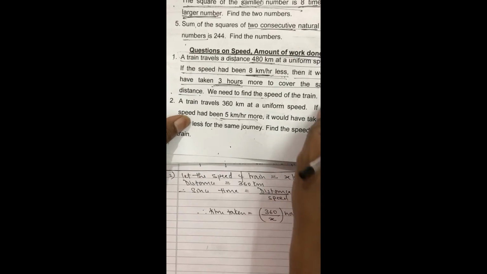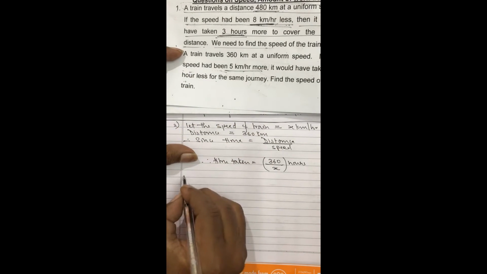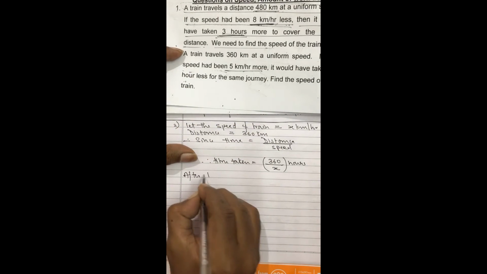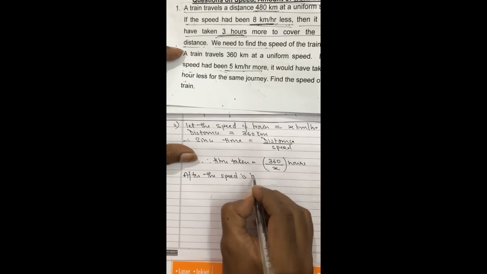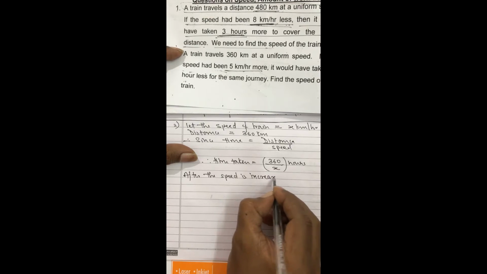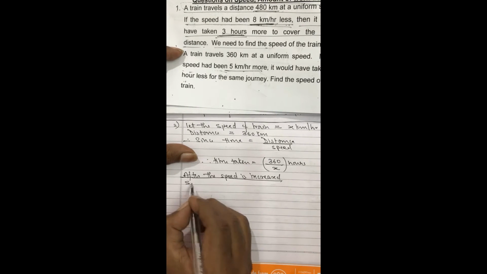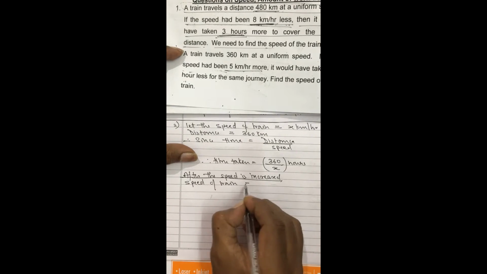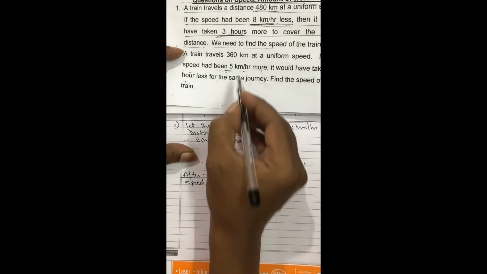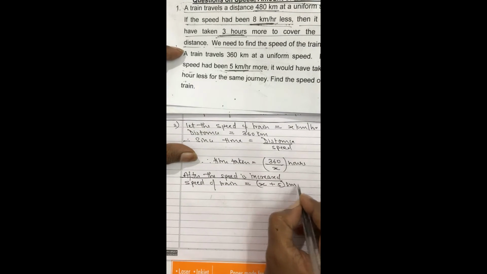Fine. And now in the next case they are increasing the speed. This is another condition. Speed of the train is now increased by 5 km per hour, so it is x plus 5 km per hour.